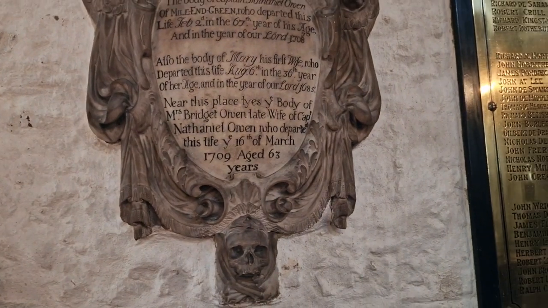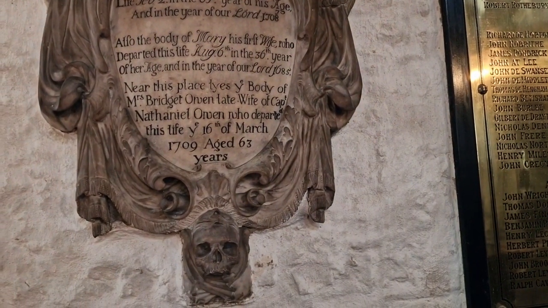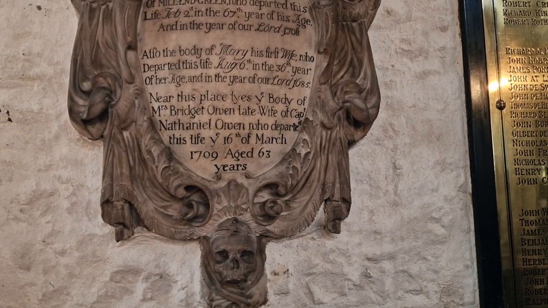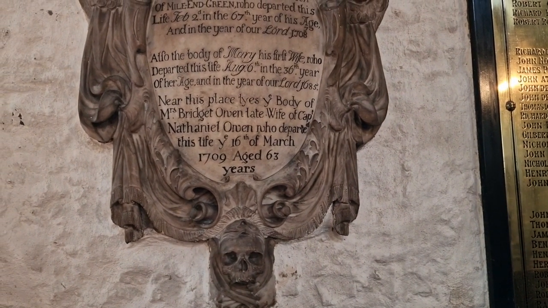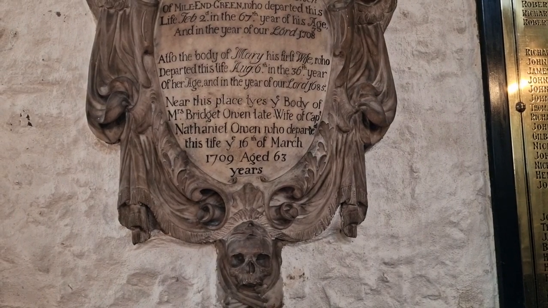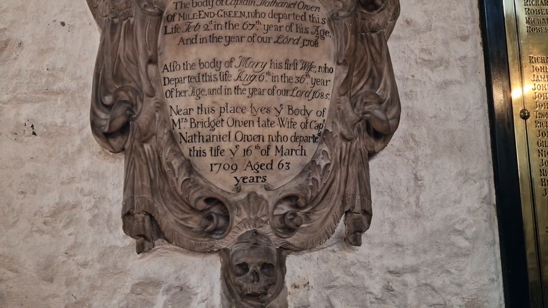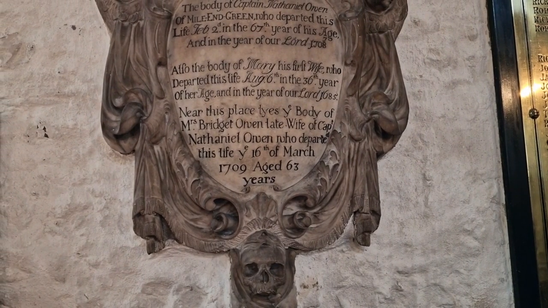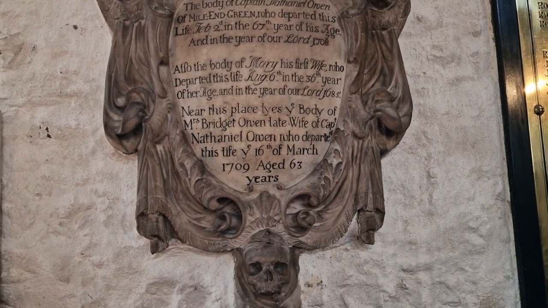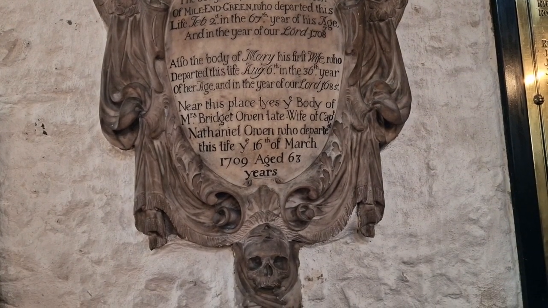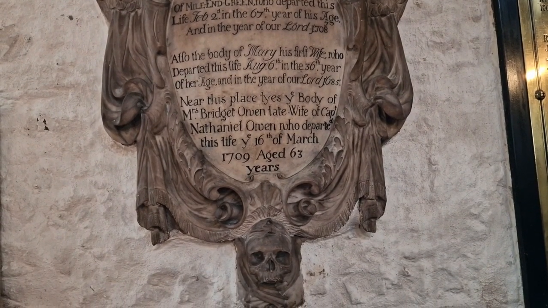Underneath lies interred the body of Captain Nathaniel Owen of Mile End Green, who departed this life February the 2nd, in the 67th year of his age, in the year of our Lord 1708. Also the body of Mary, his first wife, who departed this life August the 6th, in the 36th year of her age, in the year of our Lord 1685.